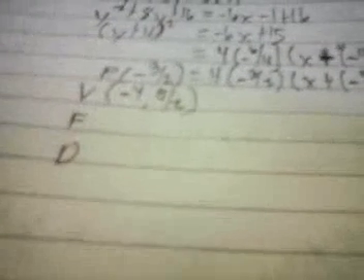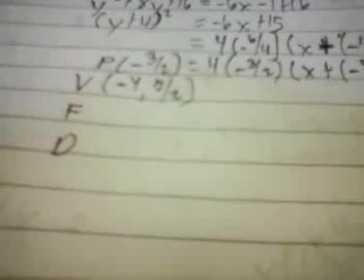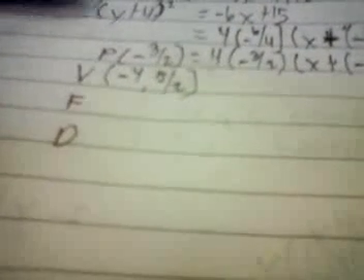Now we will use the following properties: the vertex, the foci, and the directrix. As you can already know, our vertex is negative 4 and positive 5 halves. Our foci is p plus h and k, so we have to add: negative 3 halves plus 4.